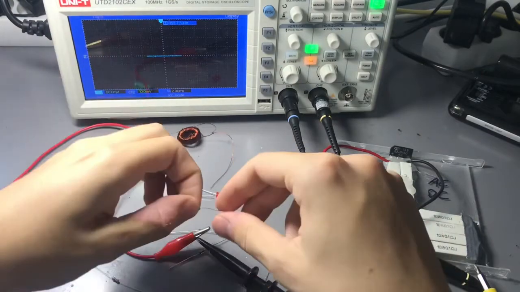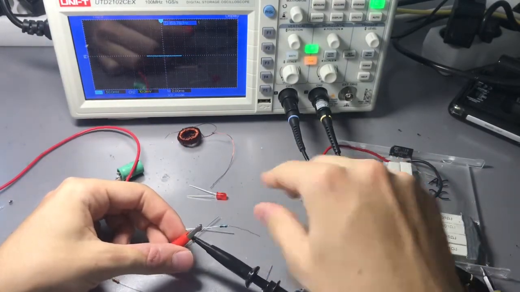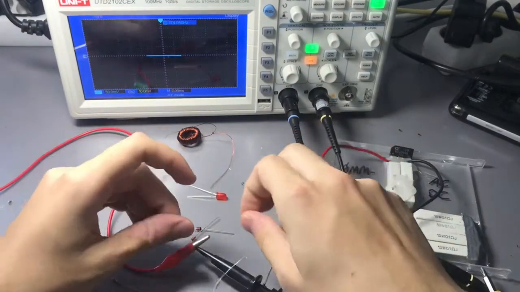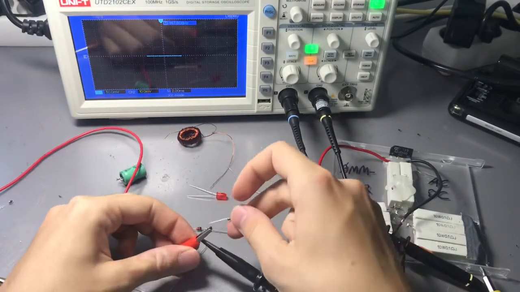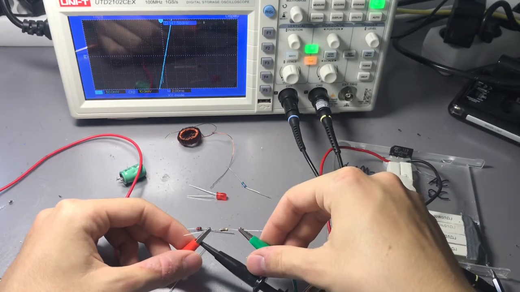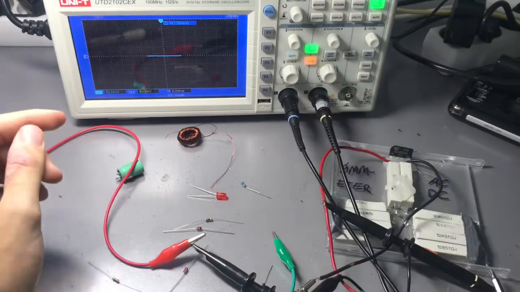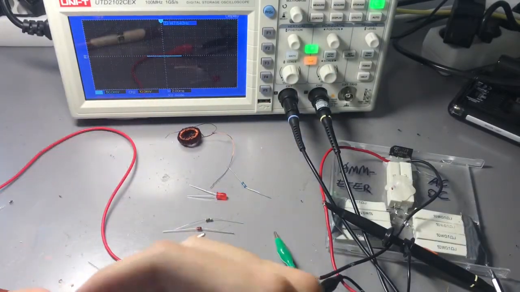So the voltage is proportional to the current. Here the curve will be even smaller, even non-visible. With this one it should be higher. Boom, you can see the curve is much higher because the current flowing through is much higher too.